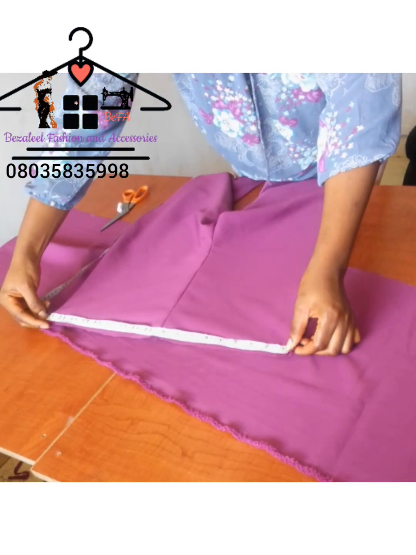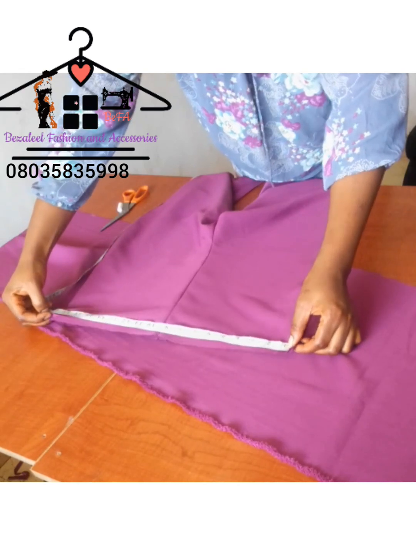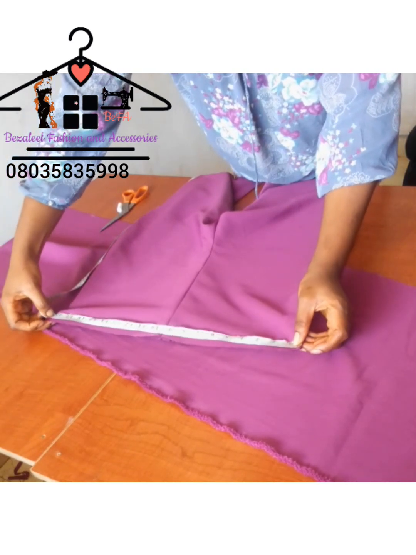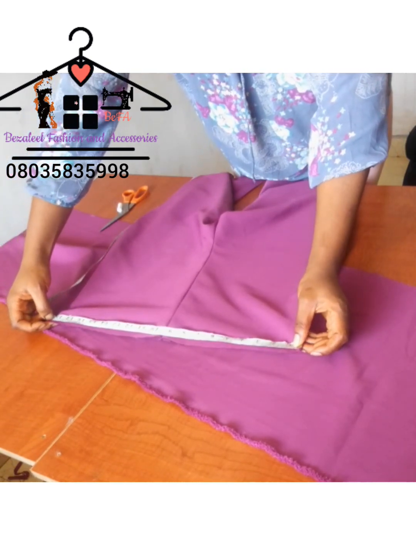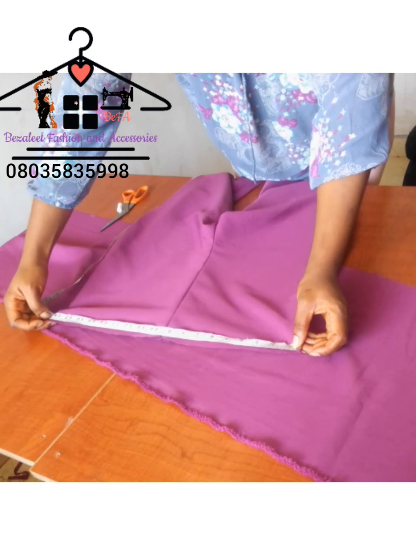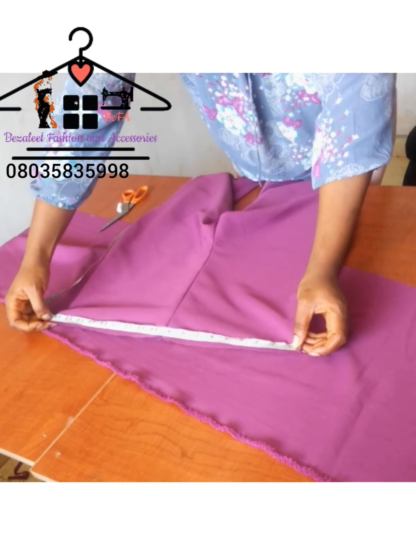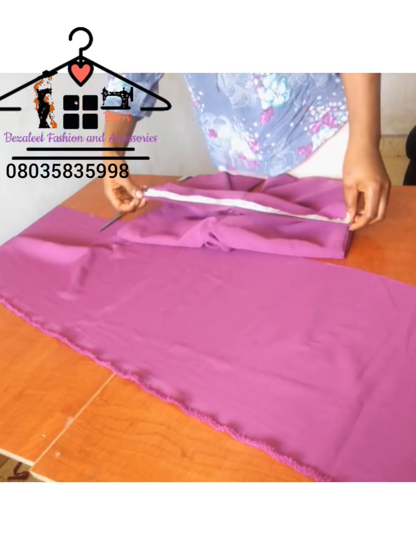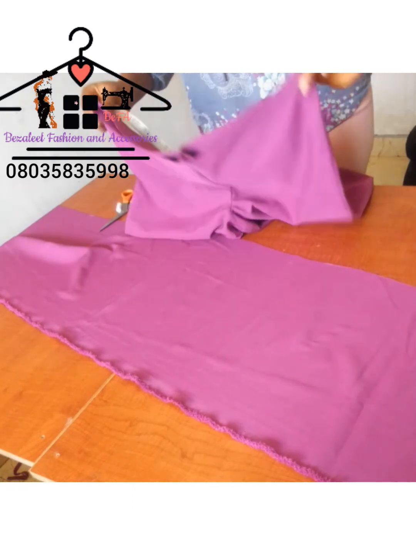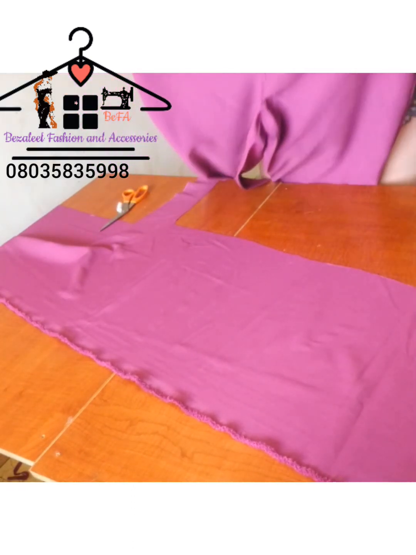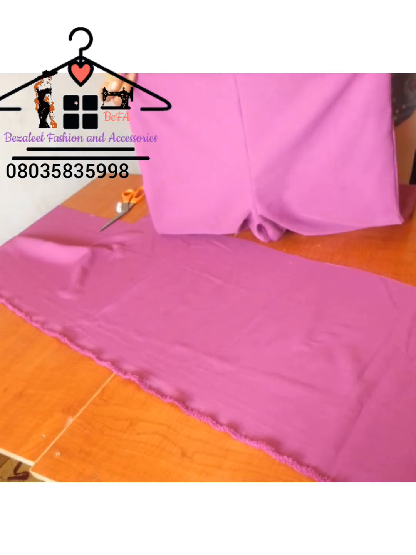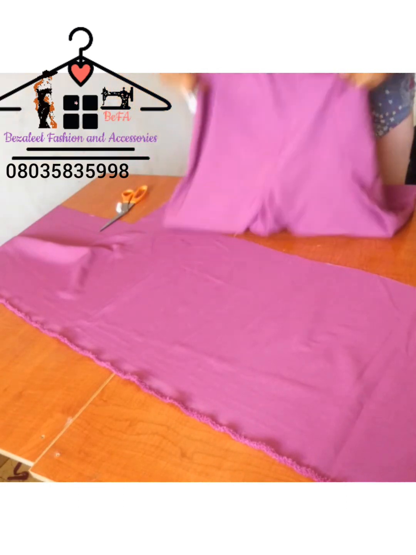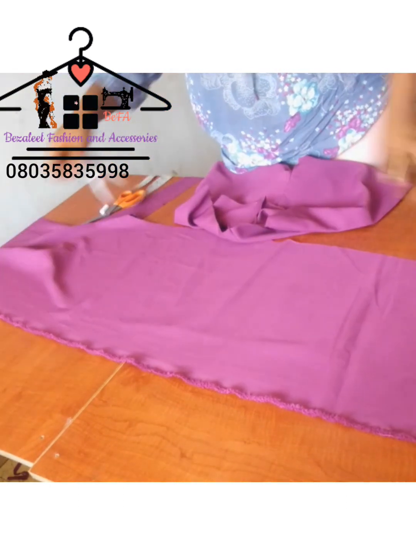This is actually 18 and a half. Because it's on fold, I'm going to multiply it by 2 and add half inch. So 18 and a half times 2 is 37. Plus 1 inch seam allowance is going to be 38. The actual waist for this trouser is 28. So by the time I add the elastic band, it's going to come together and give her exact width.